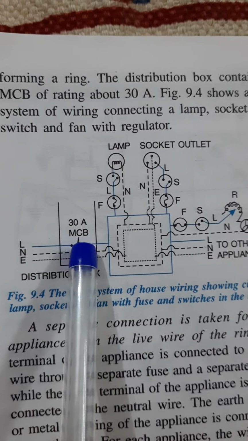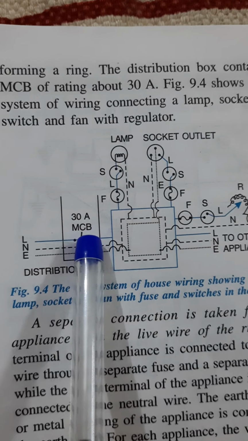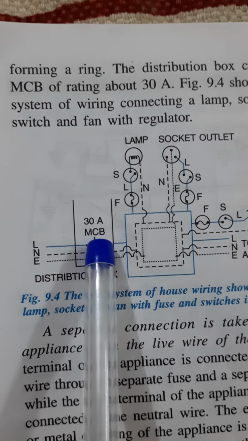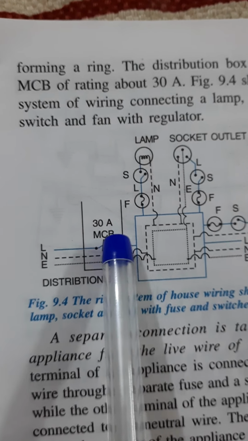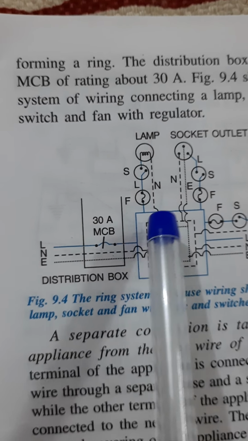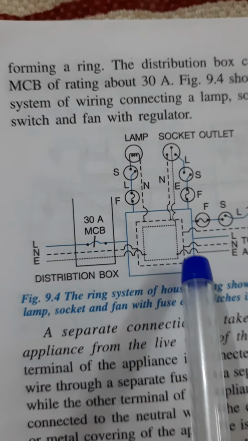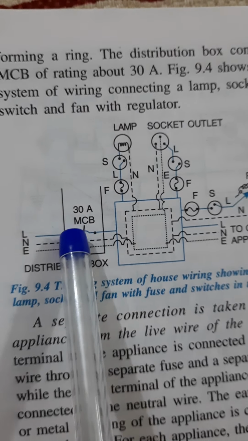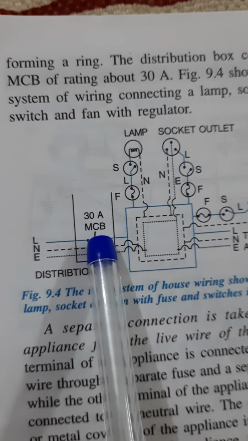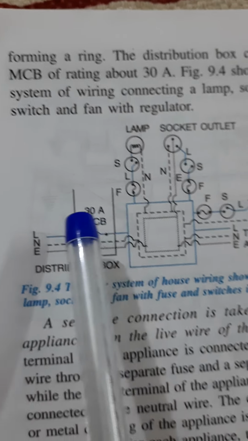Firstly, the live wire passes through the MCB. MCB is the main fuse which is connected in the main switchboard. Here, suppose it has a 30 ampere capacity, which depends upon how much electricity is distributed in a house. Suppose this house's electricity supply is 30 ampere maximum. So MCB is a miniature circuit breaker, which nowadays replaces the fuse.